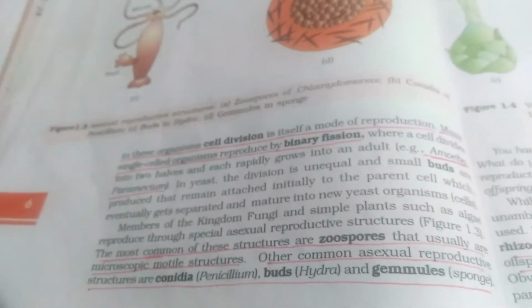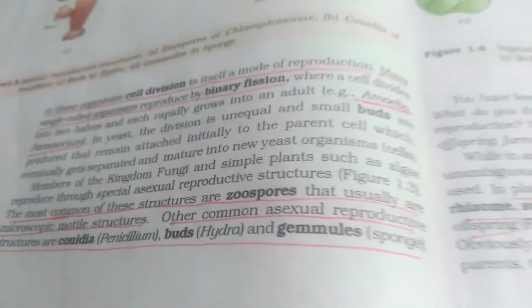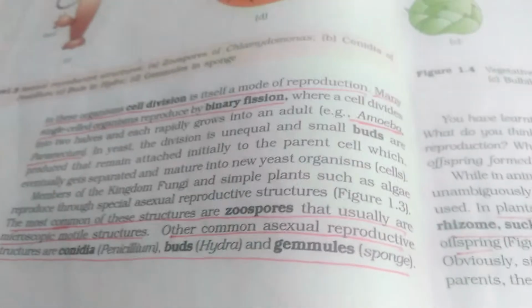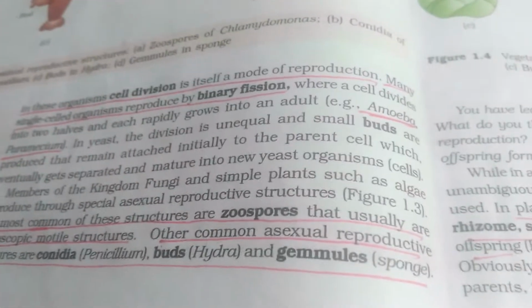And what is a zoospore? The most common structures of a zoospore are very microscopic. They contain many reproductive cells, and the other common reproductive structures are conidia and buds.